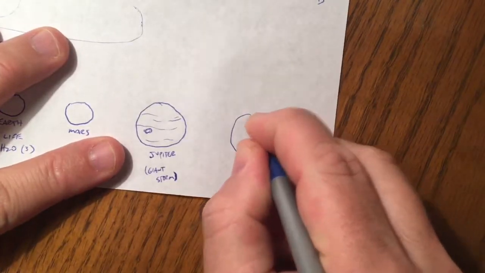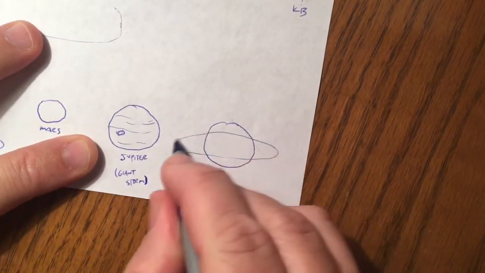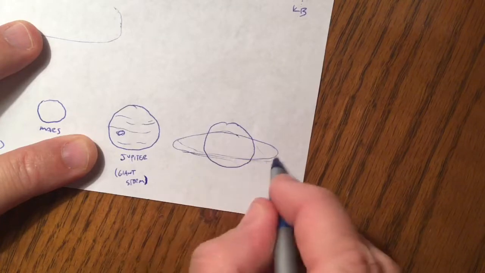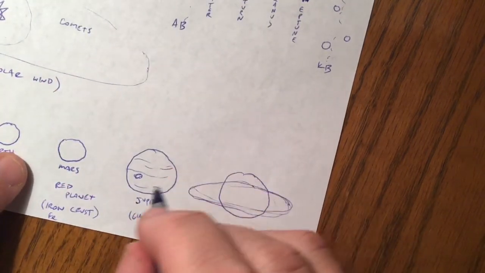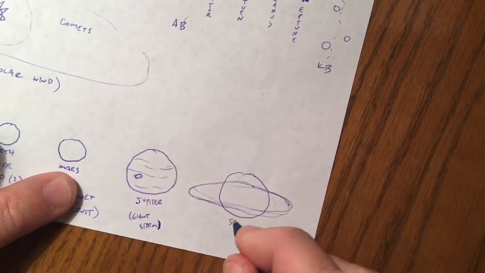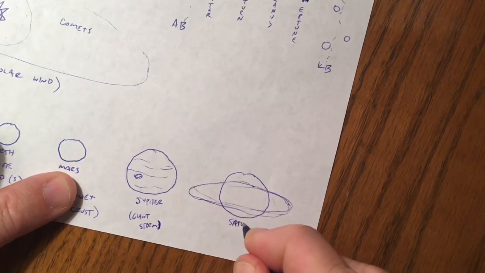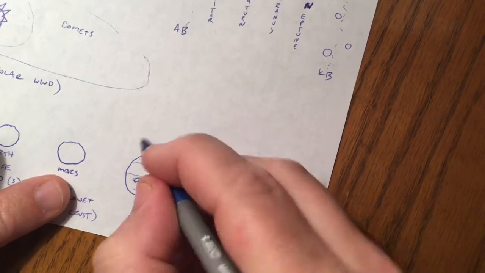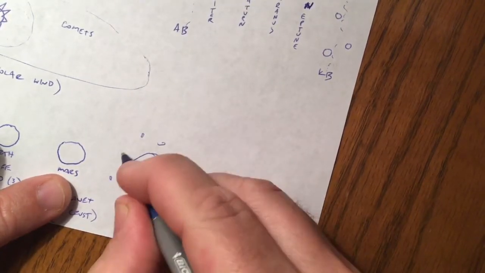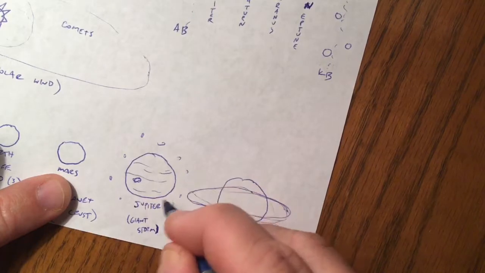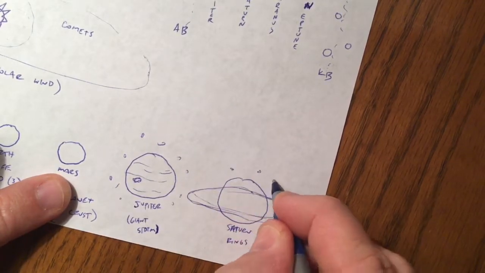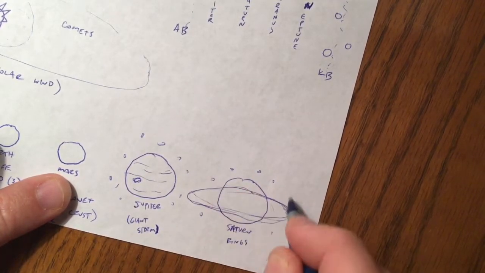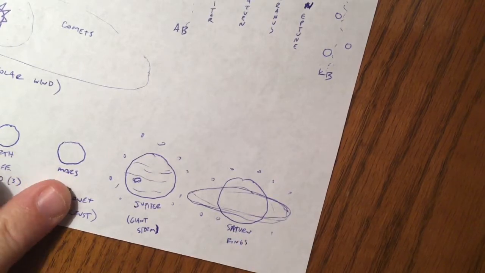Saturn. Saturn is the ringed planet. Even though all gas giants have some rings, Saturn is famous for its rings. And both Jupiter and Saturn have a whole bunch of moons, numbering 60 or more for each. And they keep adding new moons for both.